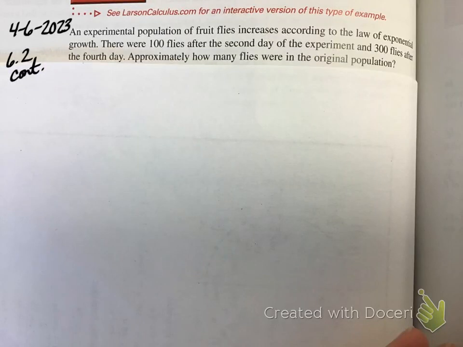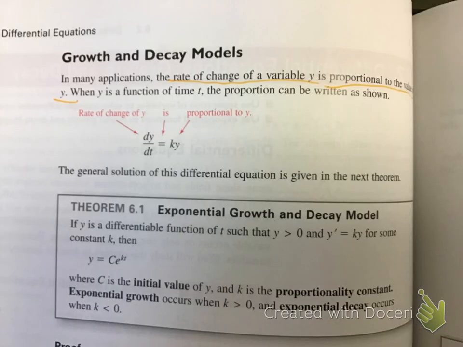Okay, today we're going to finish up section 6.2. This is example 4 in the book. An experimental population of fruit flies increases according to the law of exponential growth. That's what we learned about yesterday, the exponential growth model.